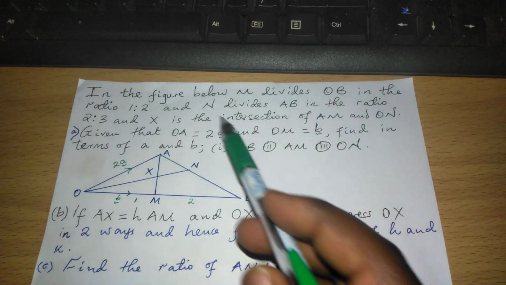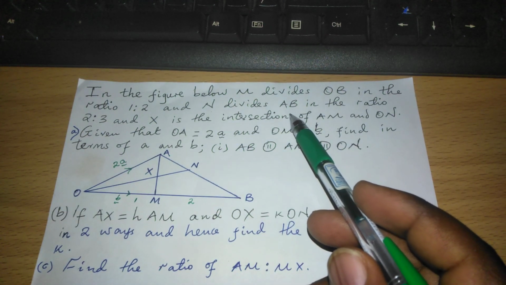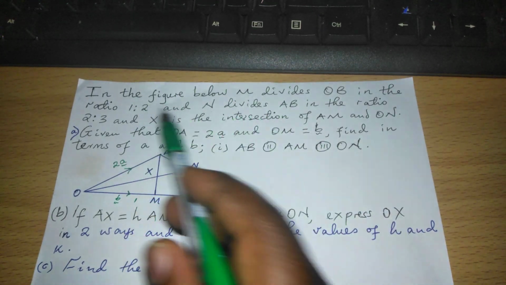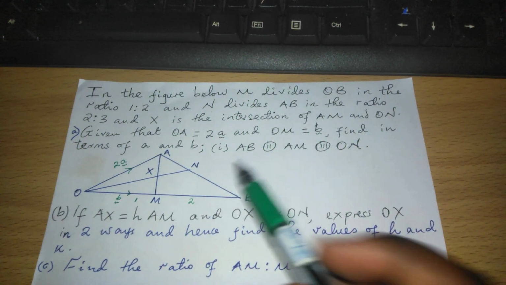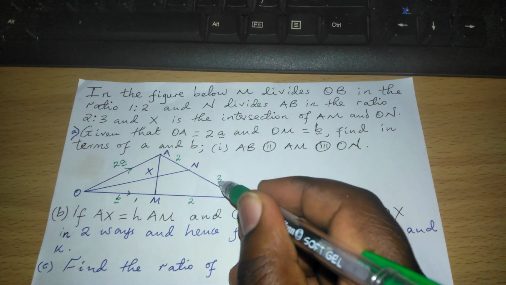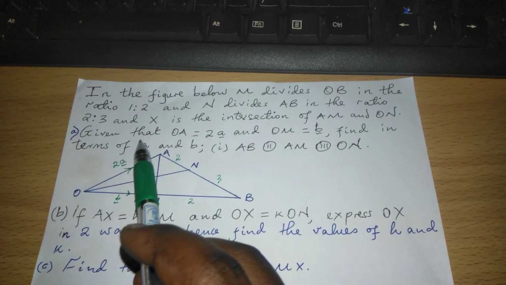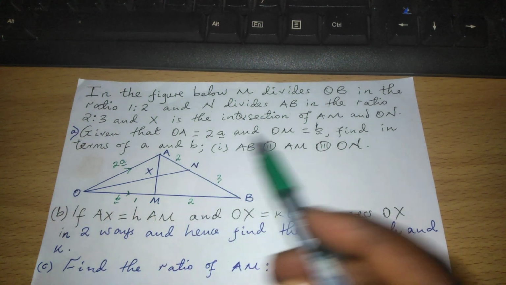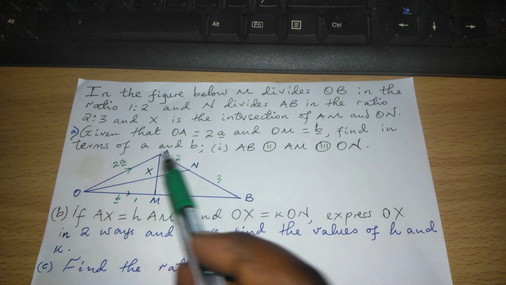We are told further that N divides AB in the ratio 2:3. Just a minute. M divides OB in the ratio 1:2 and N divides AB in the ratio 2:3. Then X is the intersection of AM and ON as shown. Then we are given further that OA equals 2A. This is 2A vector. OM is vector B. Find in terms of A and B.